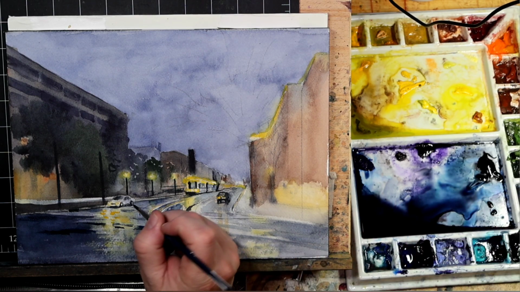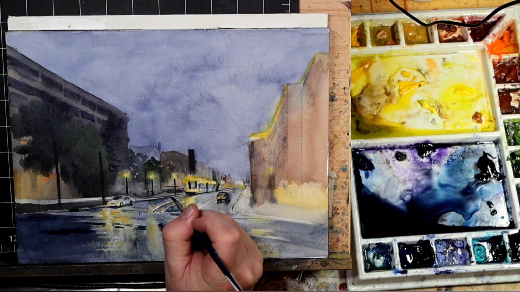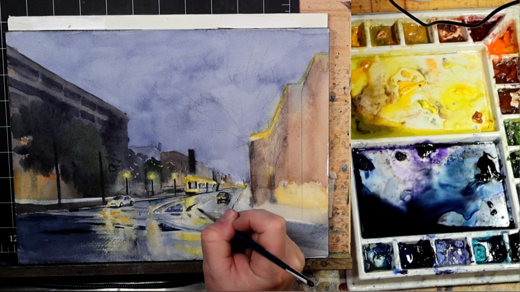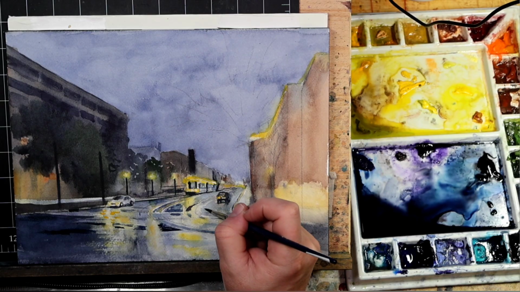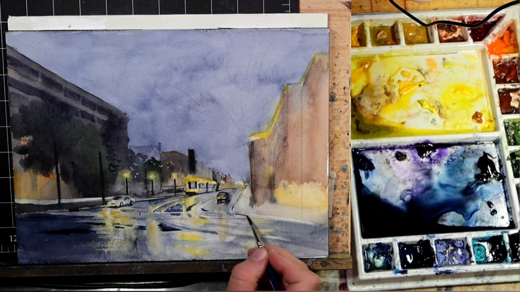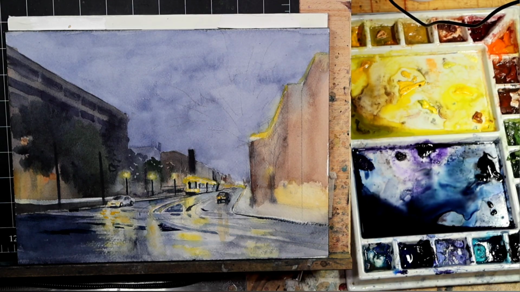And really what it takes is some variety. You've got to kind of mix it up a little bit. You have to work with edges. You have to try and get some of these areas to talk to one another.